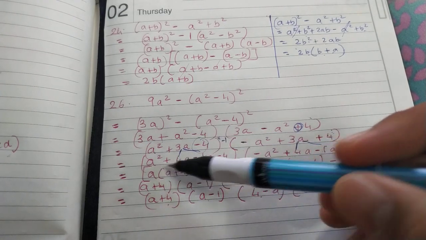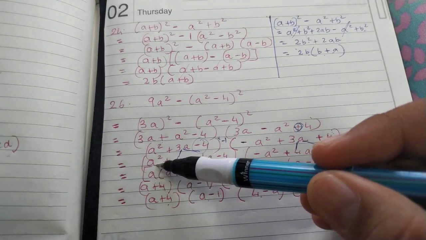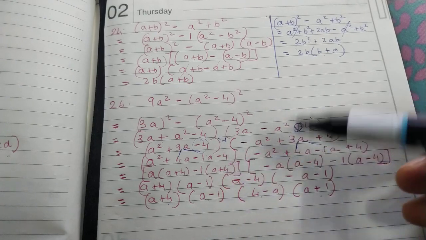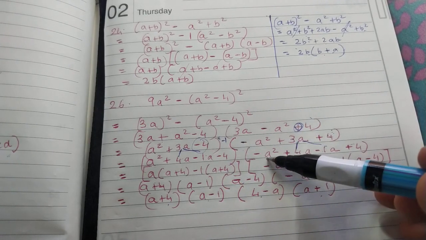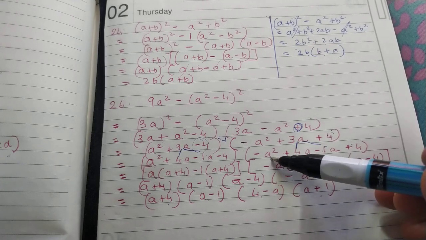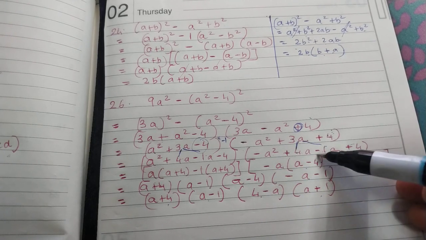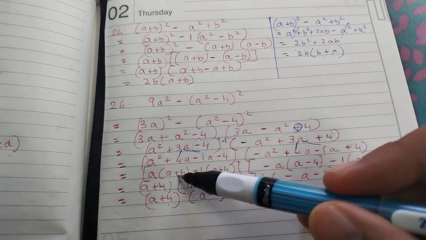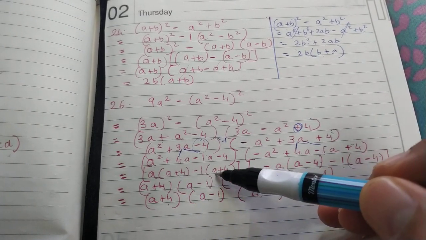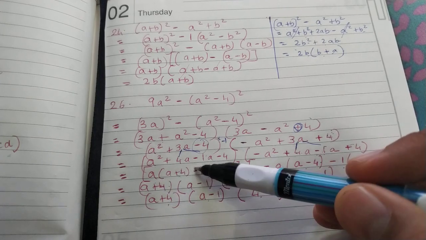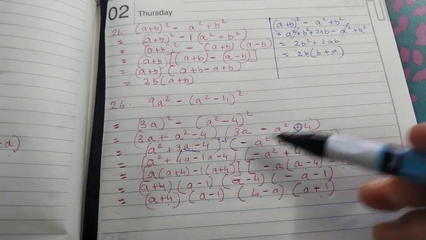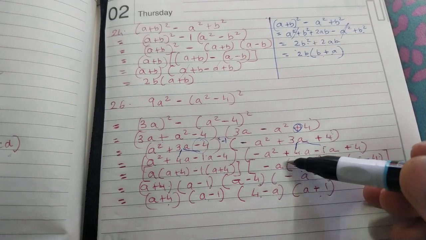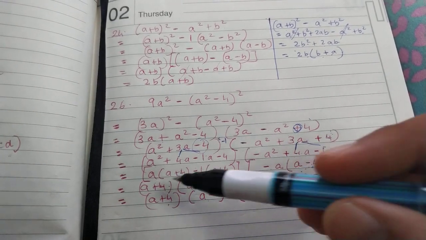So now here take a common. What is left is a plus 4. Here take minus 1 common. So what is left is a plus 4. Here minus a is common, so what is left is a minus 4, and even here minus 1 is common, so what is left is a minus 4. So a plus 4 is common, so take it out common, and what is left is a minus 1 in another bracket. Here my a minus 4 bracket is common, so take it out common, and what is left is minus a minus 1. So I got 4 factors.